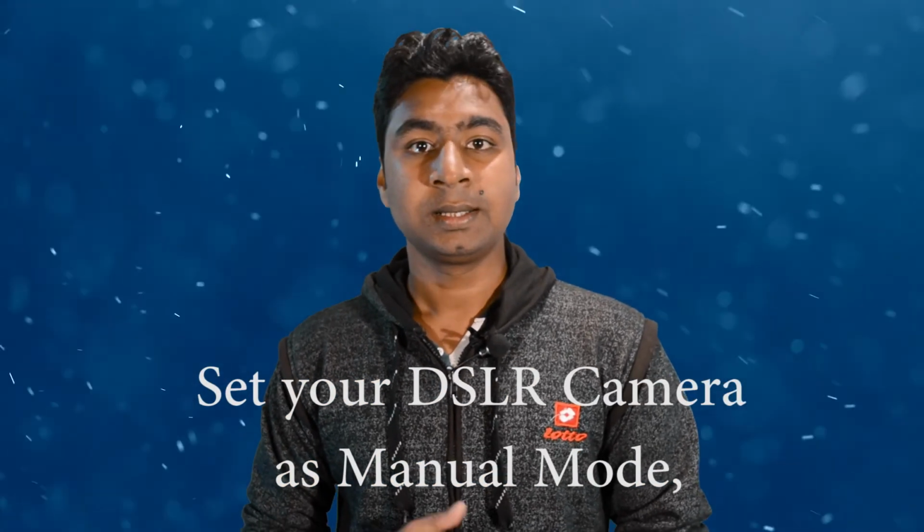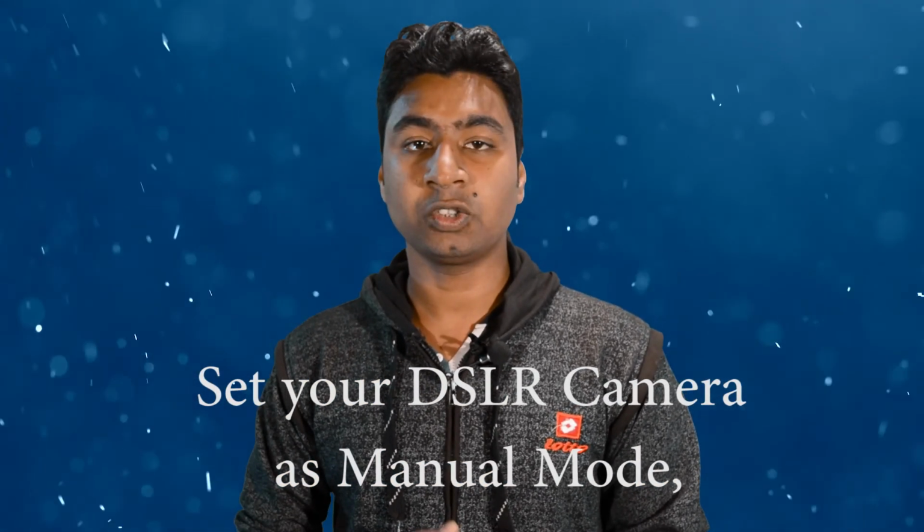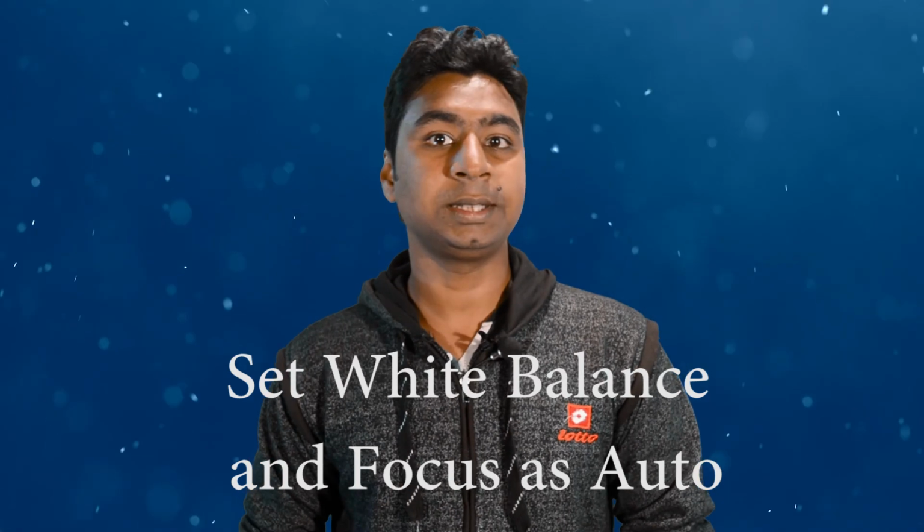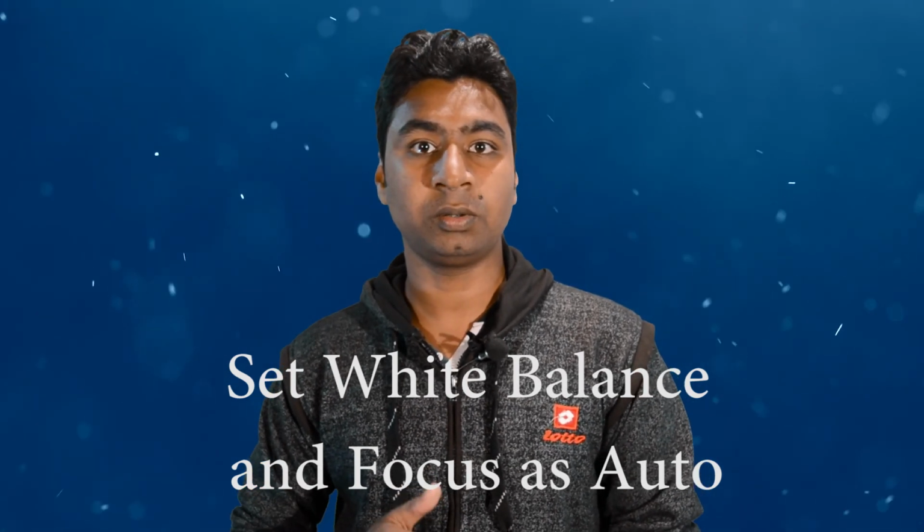Okay, first of all you need to set up your DSLR camera in manual mode and then set your focus to the auto system, that means you are going to use autofocus, and then set your white balance to auto because your camera will decide your white balance. If there is some critical situation then I will tell you how to change your white balance, but for now just leave it on auto. Okay, now move on to your second setting.